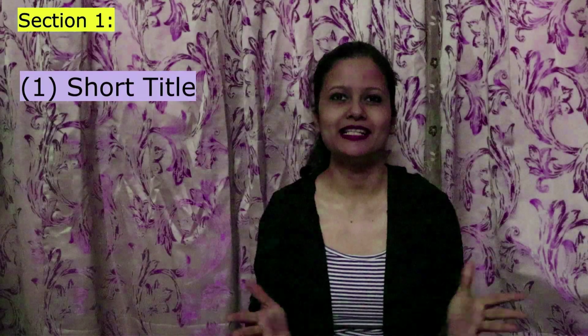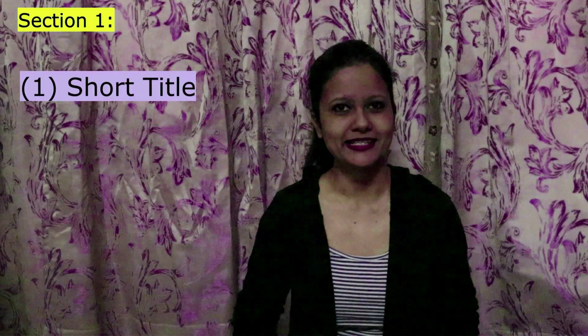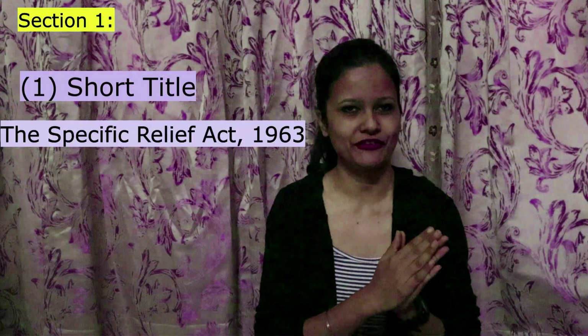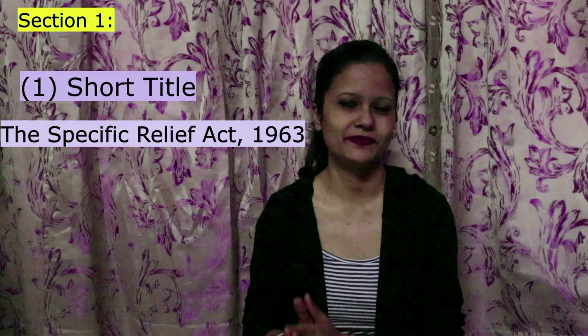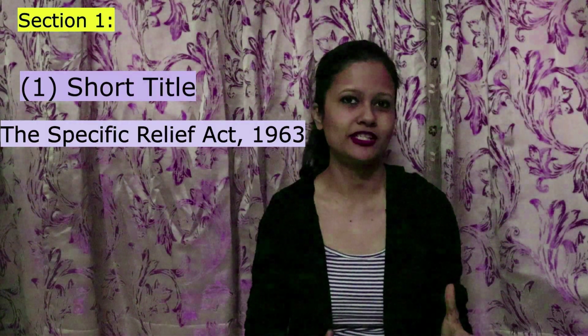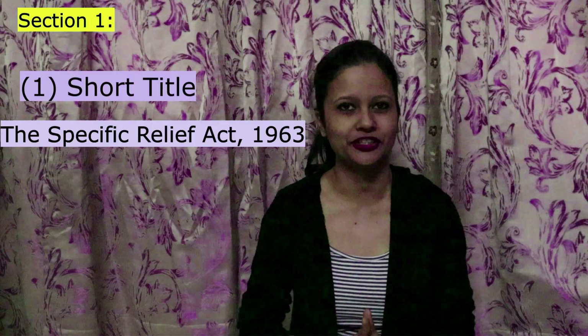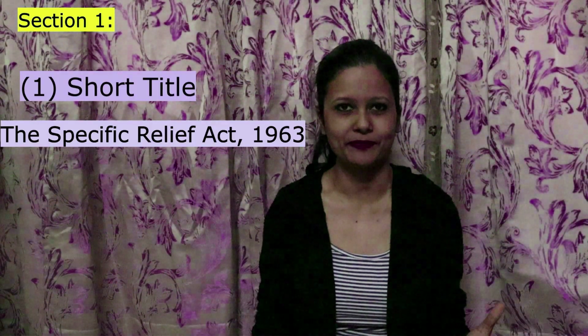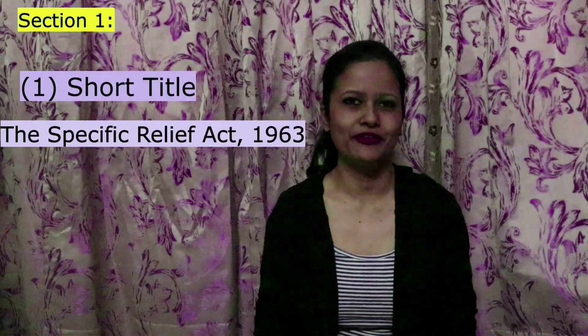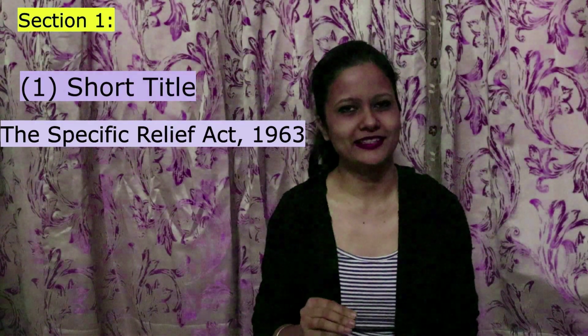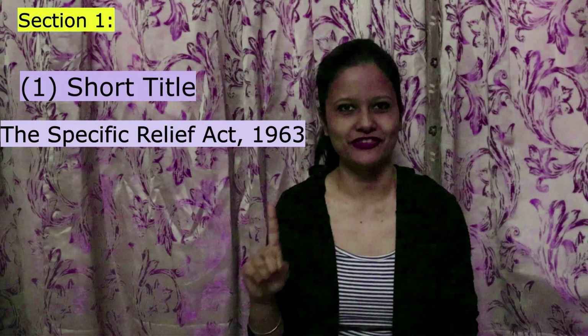The first clause tells us about the complete name of the legislation. It is the Specific Relief Act 1963. Now it's very important for us to remember the year as well whenever we are reading a legislation for any exams that we are preparing for. So make sure you remember that the Specific Relief Act is of the year 1963.